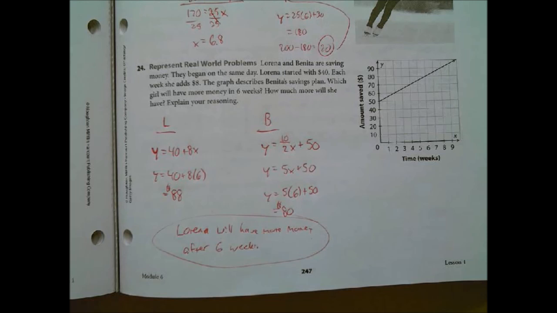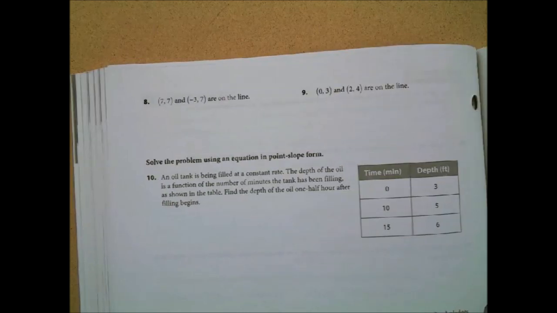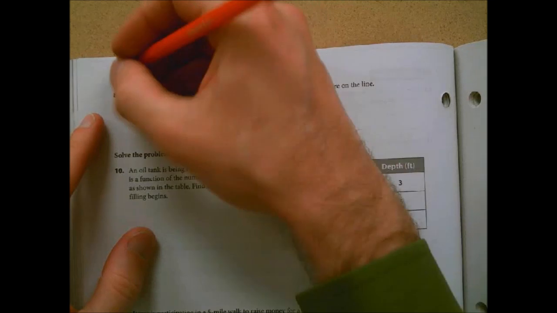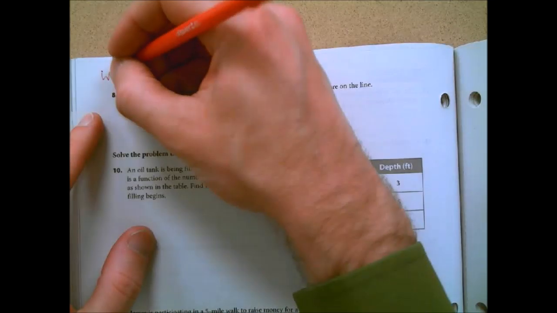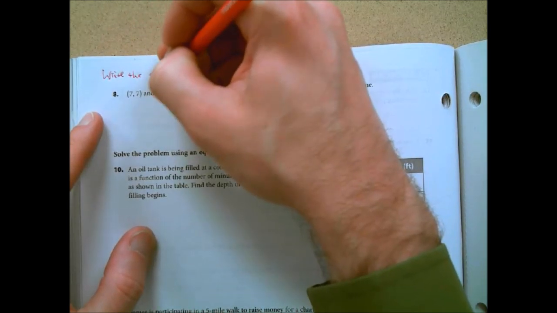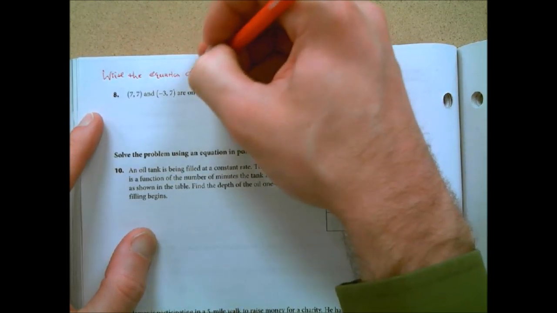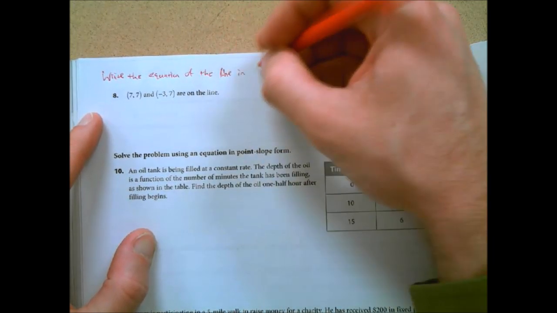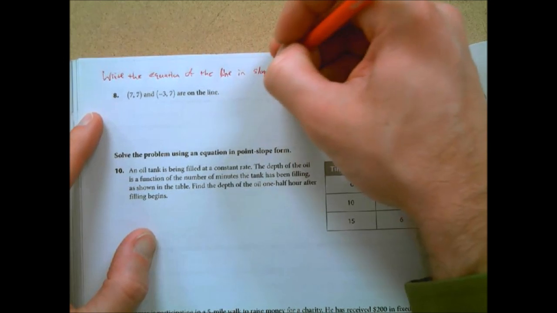Now, we're going to start at number 8 and 9 at the top there. All right. So, number 8, and again, we're on page 256. There are directions on the previous page. I don't want to use those directions. We're going to make our own directions here. We're going to say, write the equation of the line in slope-intercept form.